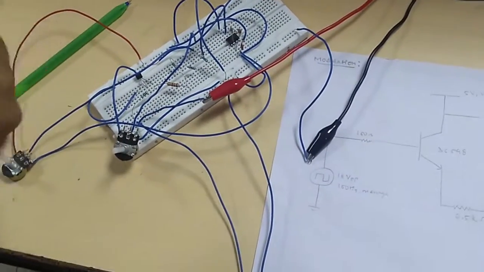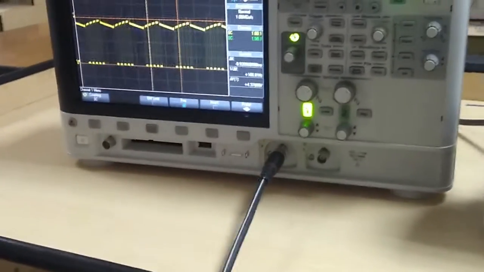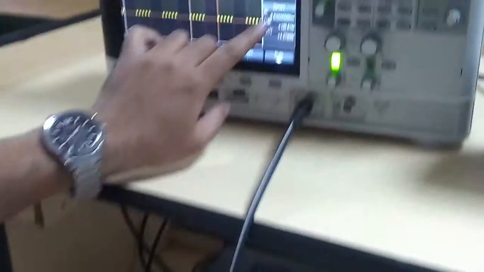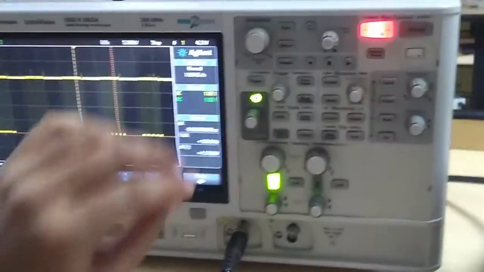Now we've done the circuit. Now we'll do the output analysis, after giving the power supply of 5 volts to the 555 timer as well as the transistor. As we can see, we have this output, so we can just scale.